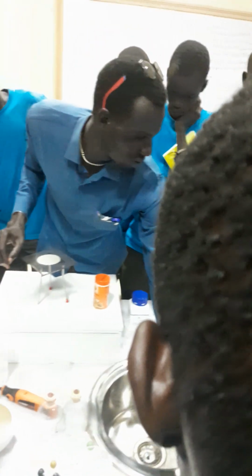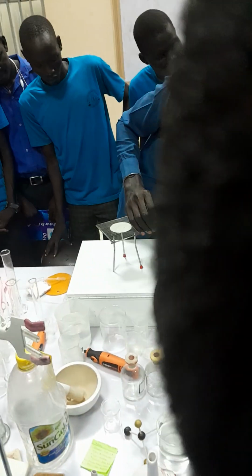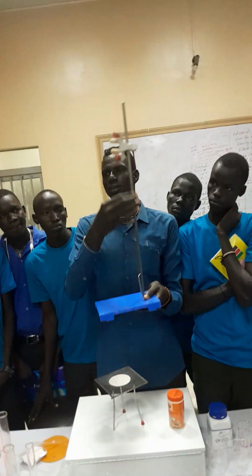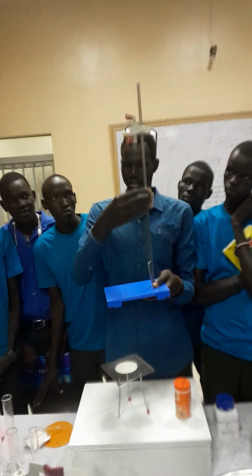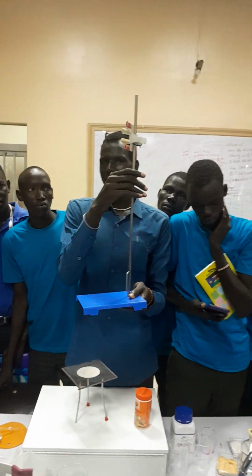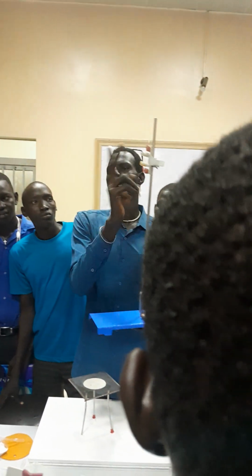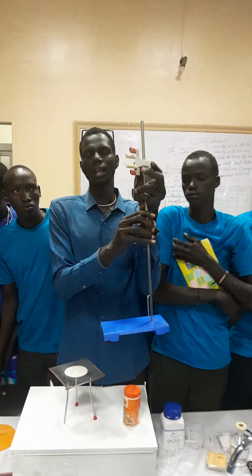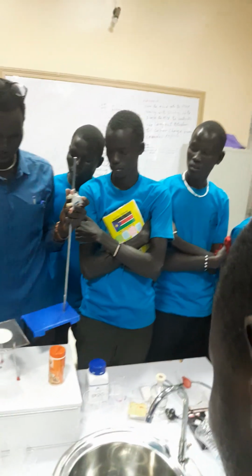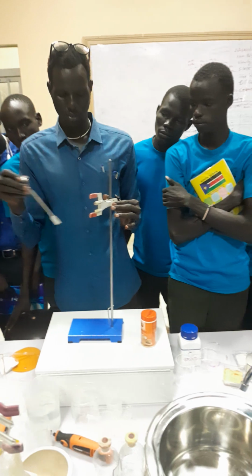Then let me also use some of the apparatus. Let's continue with the apparatus. When you look at this part, it is called the stand. This is the base. The function of the base is to support the stand, and the function of the stand is to hold the clamp. This one is called the clamp, and the function of the clamp is for lifting any substance. For example, if you have an apparatus or device you want to heat, you place it on this. Let me use this one as an example. You can put it like this.